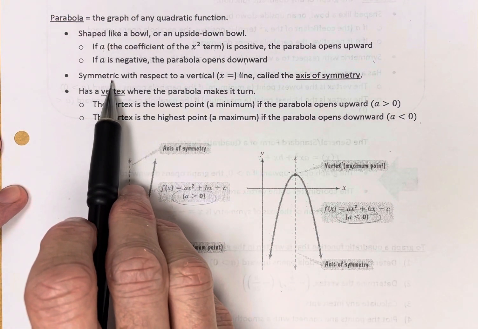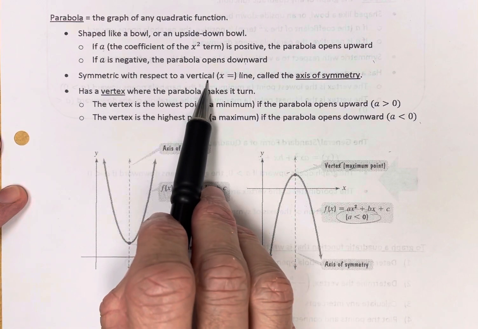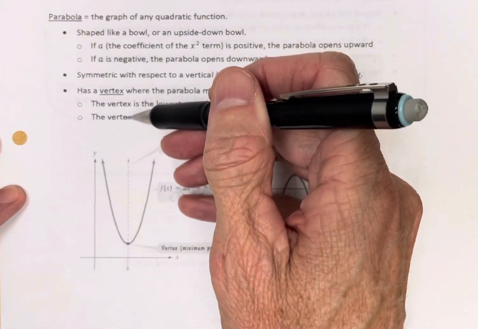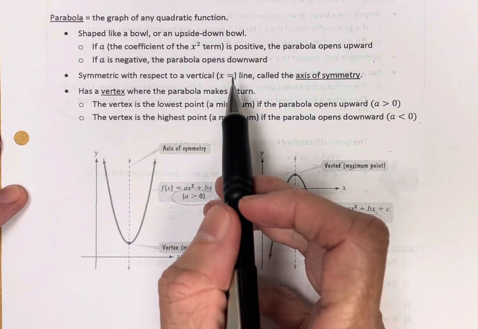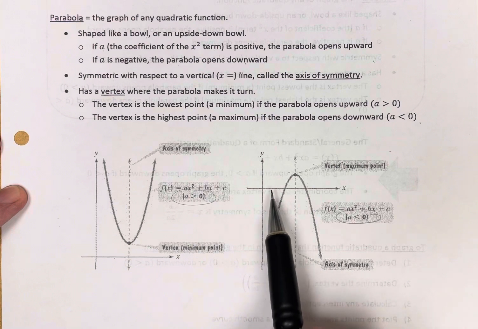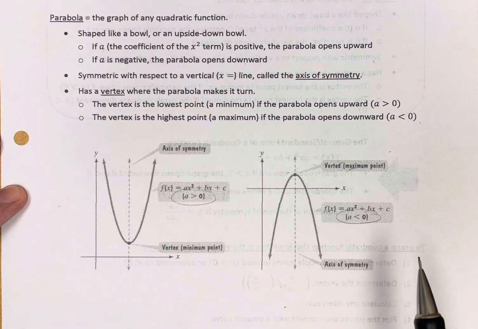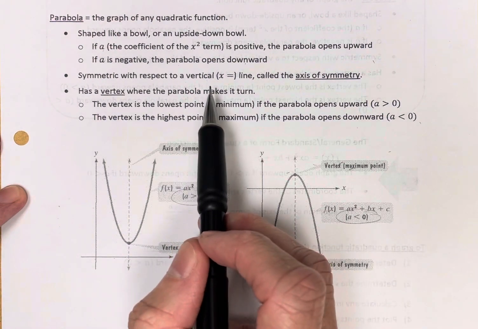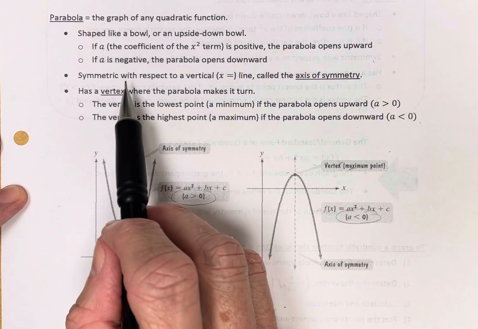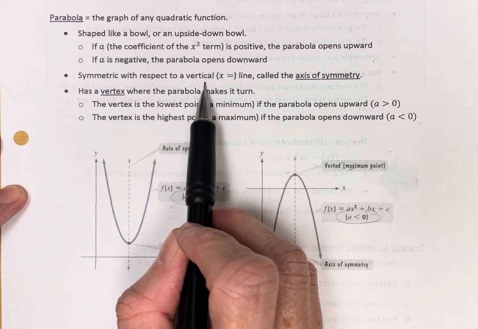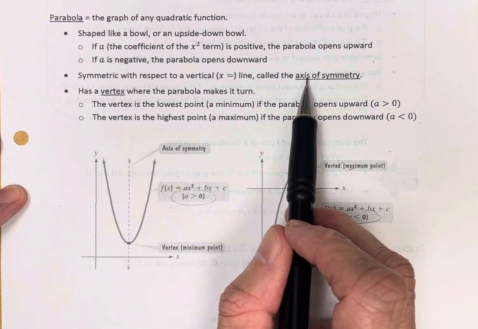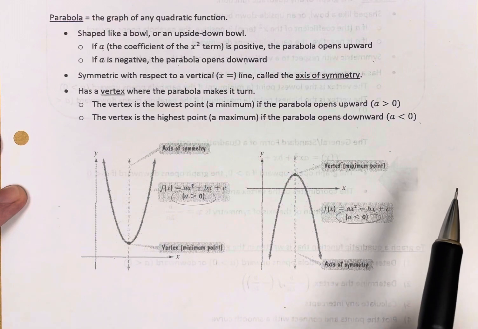All parabolas are symmetric with respect to a vertical line. This vertical line has the equation x equals something. It could be x equals, for example, 2 here. Perhaps this is x equals 3. It could be x equals a negative. It could be the y-axis, which is x equals 0. But they are all symmetric with respect to a vertical line, which is also called the axis of symmetry.